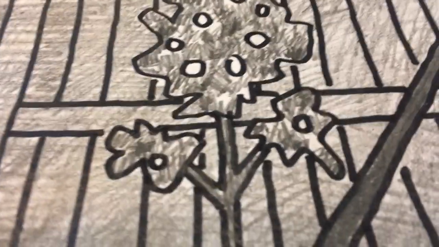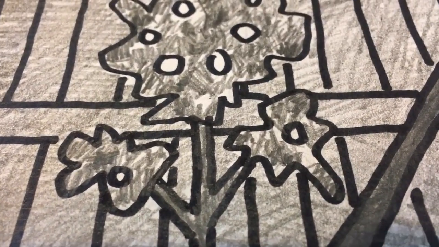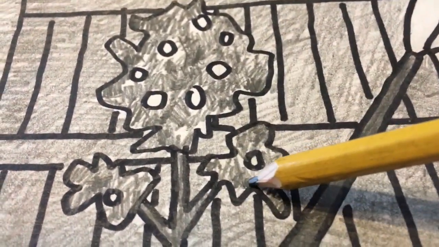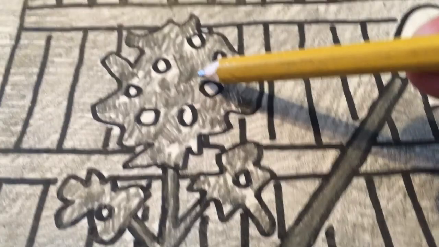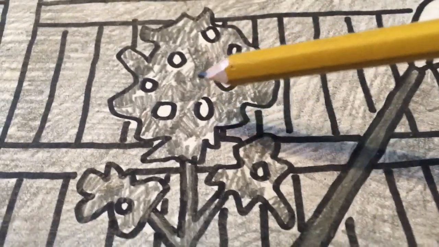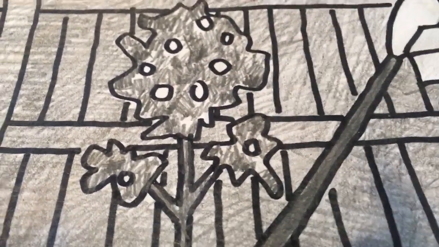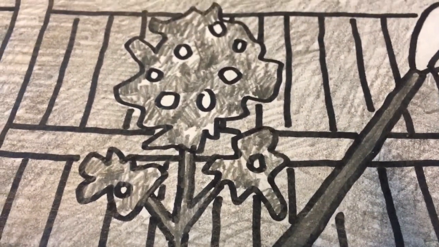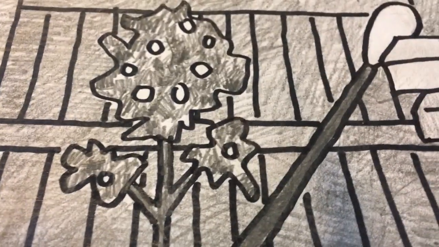Well, there's the tree, and you can see some parts of my tree I have really light values like that, and then some parts are really dark. So much like the tree itself, it's full of light values and dark values. And I try to be pretty loose with my hatching just to make it pretty dynamic.